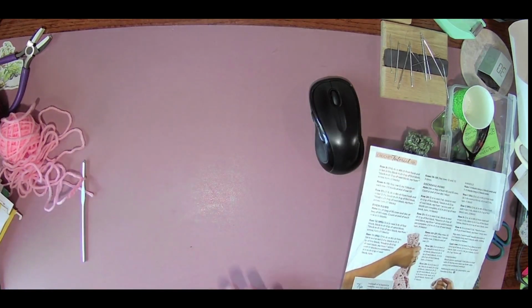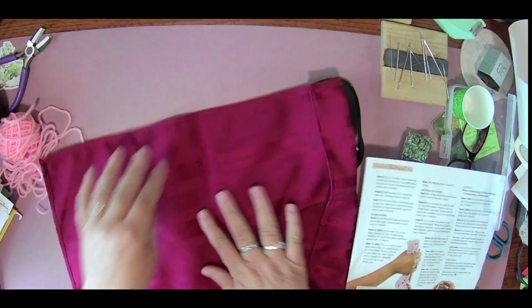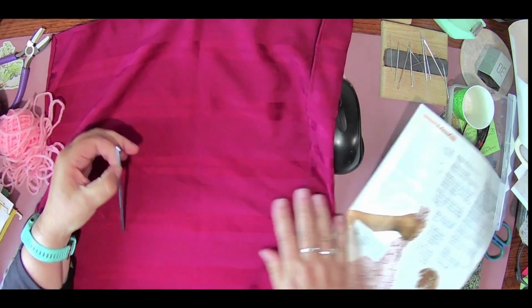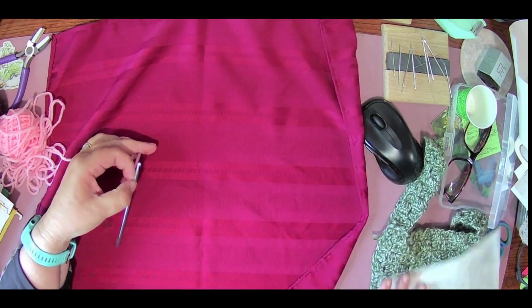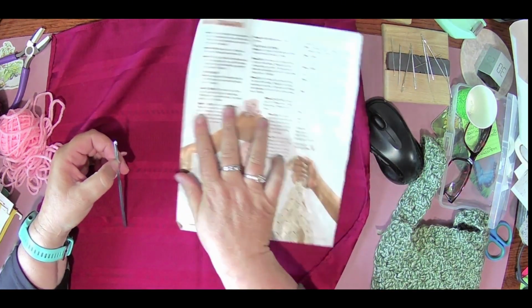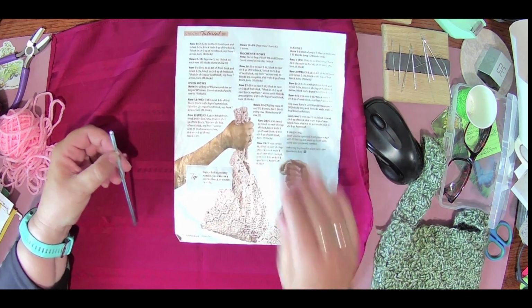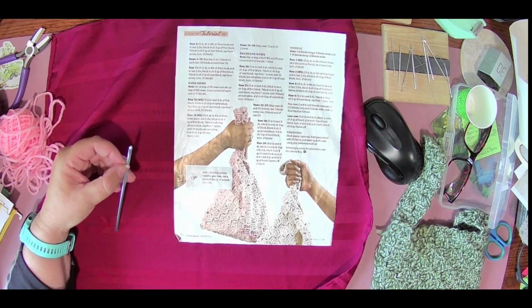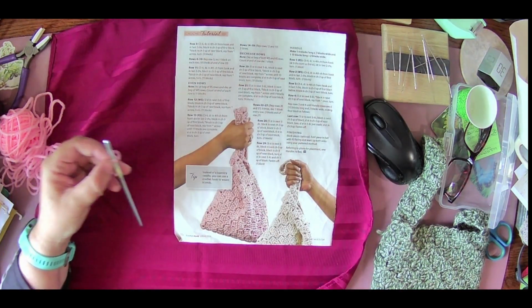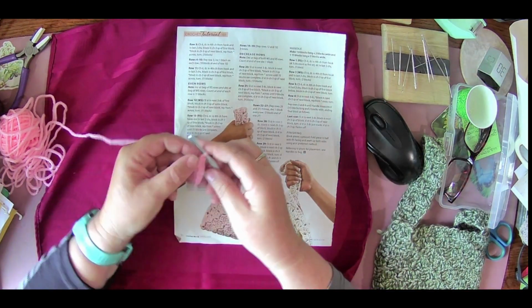I'm going to also put something on here to make it hopefully easier to see what I'm doing. Let's try that. Sorry about the glare. Maybe if I turn the light off. A little bit better. Makes it darker, but we'll try it.